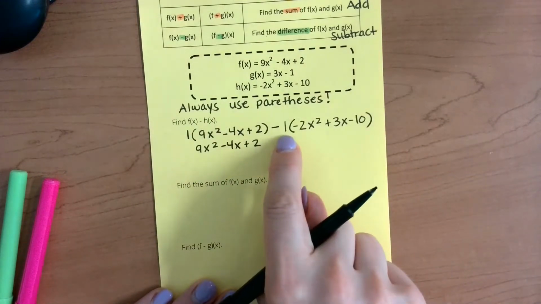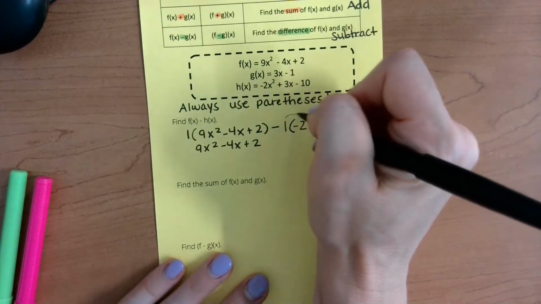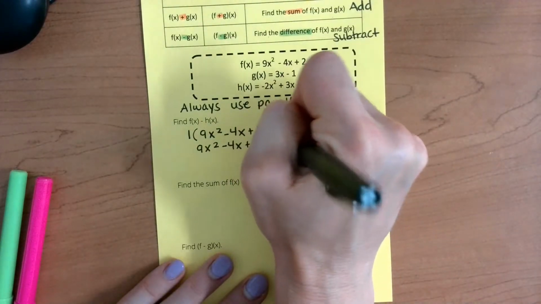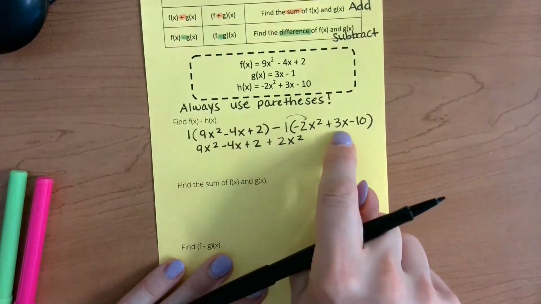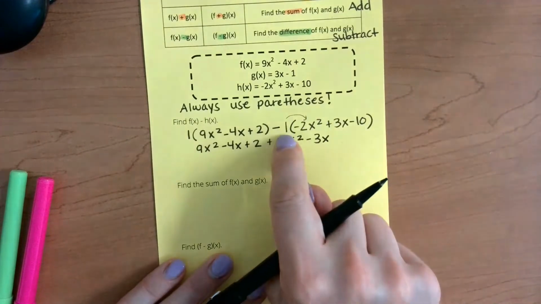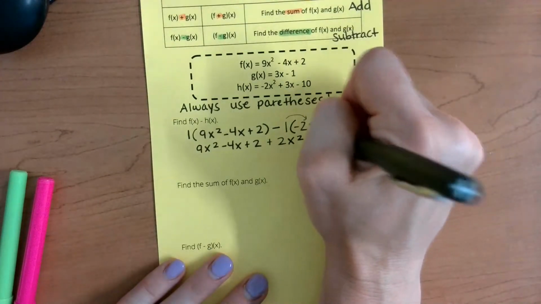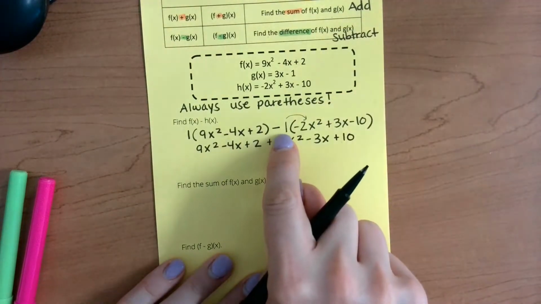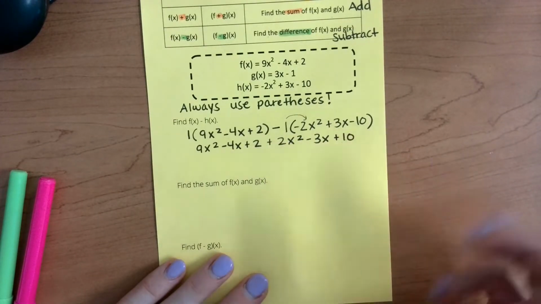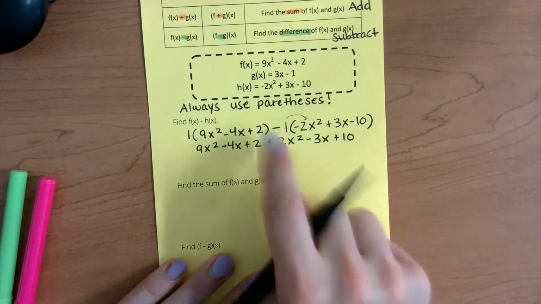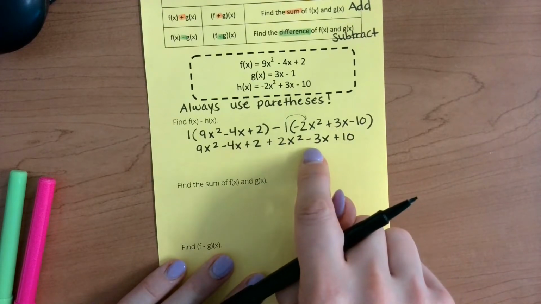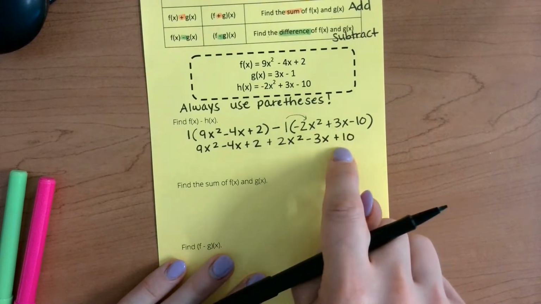But when I multiply everything by negative 1, negative 1 times negative 2x squared becomes positive 2x squared. Negative 1 times positive 3x becomes negative 3x. And negative 1 times negative 10 becomes positive 10. So when you have this negative in front, when you're subtracting, everything in the parentheses after that pretty much changes to the opposite sign. So that negative 2x squared became positive 2x squared, plus 3x became minus 3x, and negative 10 became positive 10.